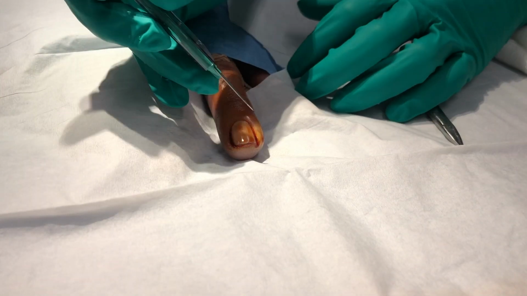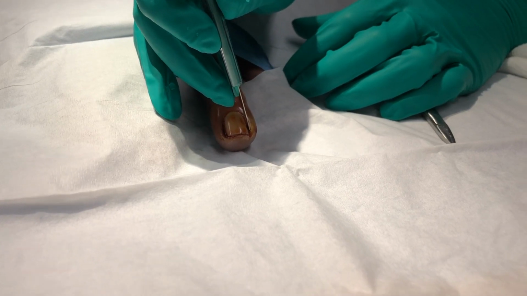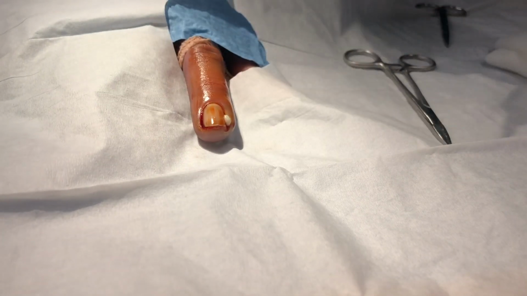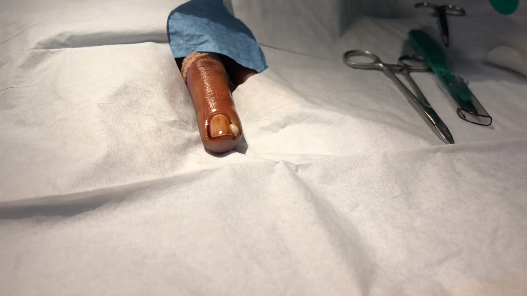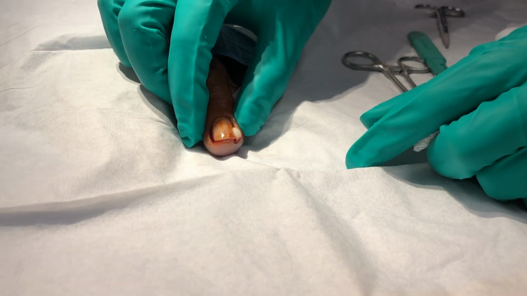The area of fluctuance is incised with the scalpel in the longitudinal plane that is parallel to the lateral nail edge. You can see purulence is expressed as the incision is made. At this time, a wound culture could be obtained if desired. And then further expression of purulent material is performed with manual pressure in the surrounding area.